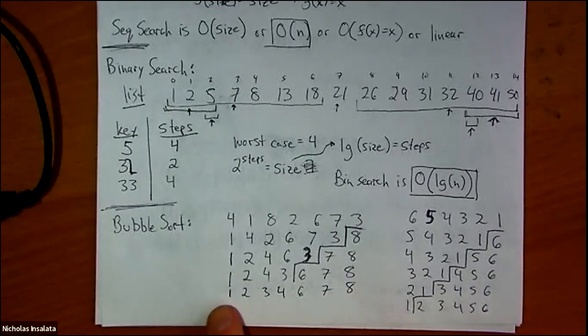And if you do a whole round without ever moving anything, then you could be done.